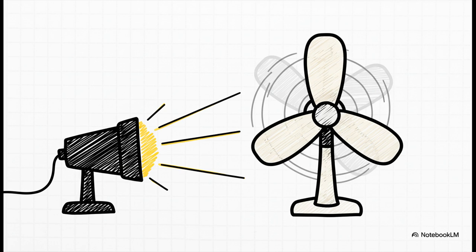And when that happens, something amazing occurs. The fan will look like it's completely frozen, standing perfectly still. You've just synchronized your light to the fan's frequency. And the tool that does this is called a stroboscope.